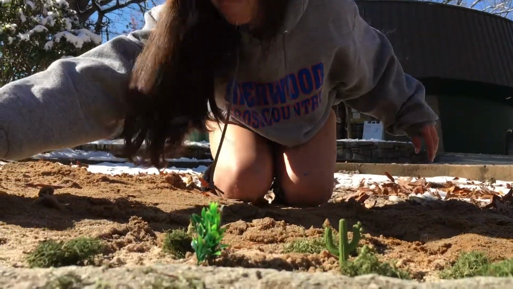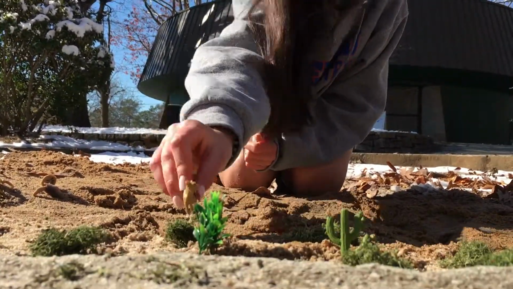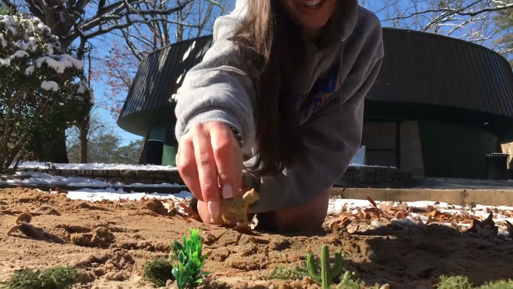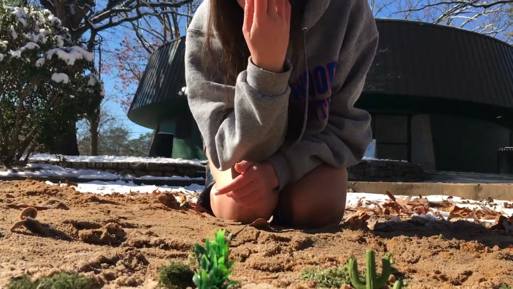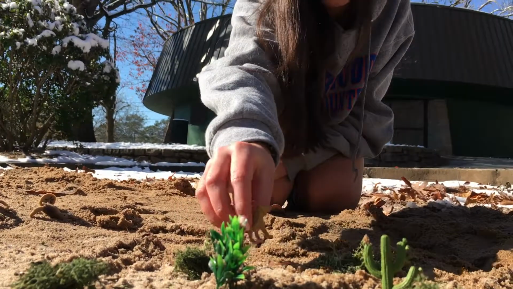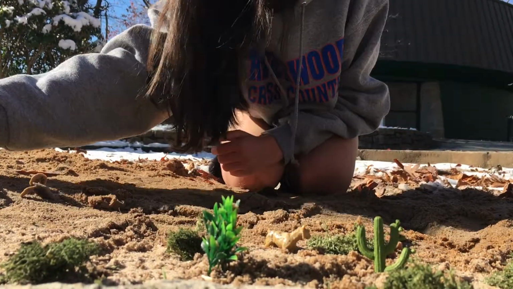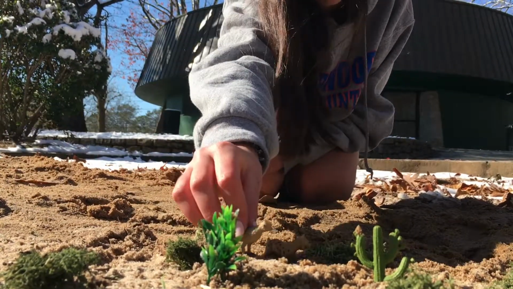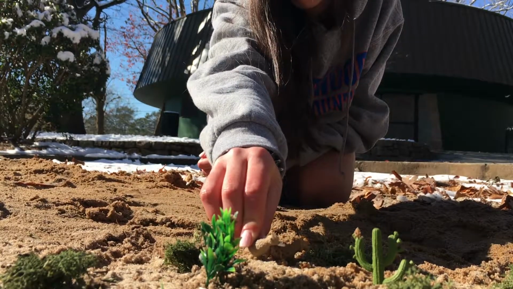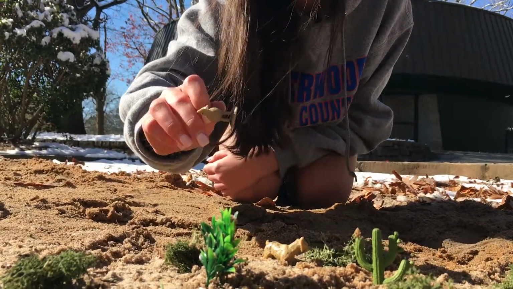Oh, crikey! A bobcat! Oh, it's going through the forest, through the desert. This bobcat likes to eat birds and fish. Did you say fish? It does like to eat fish. Just kidding. It likes to eat birds, fish, and insects.